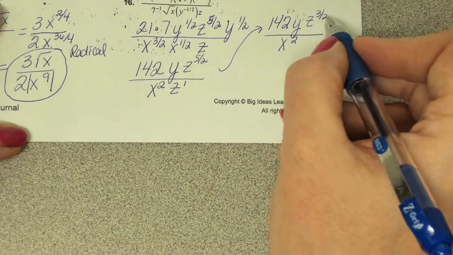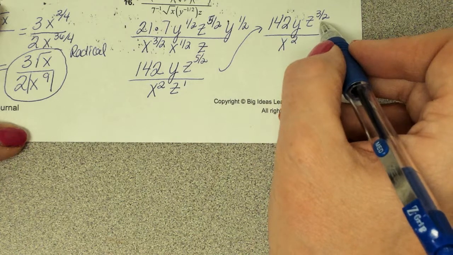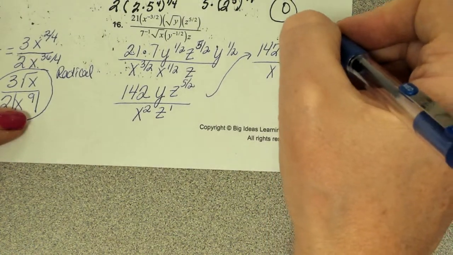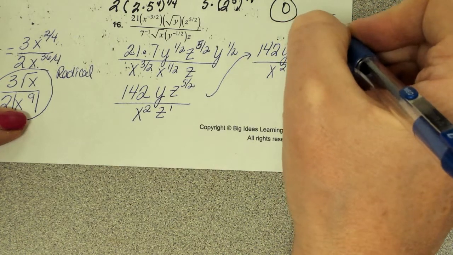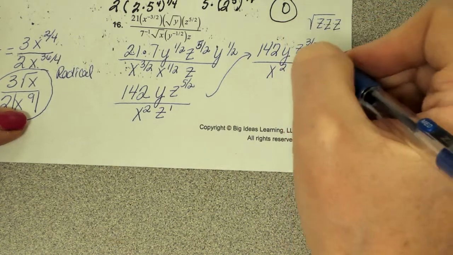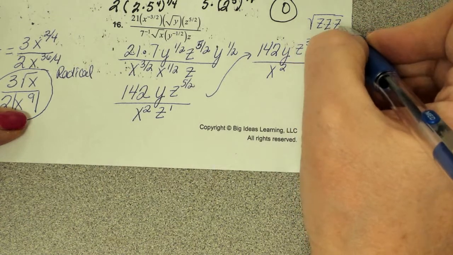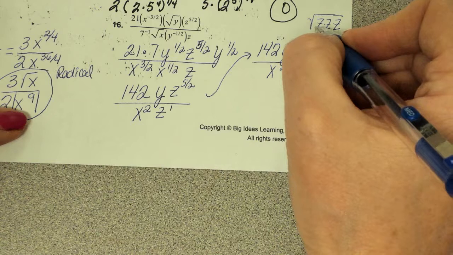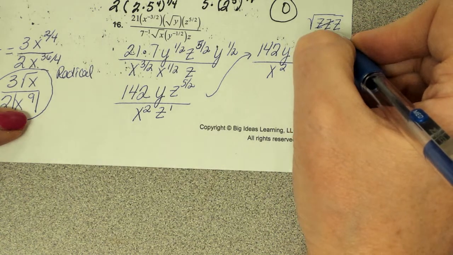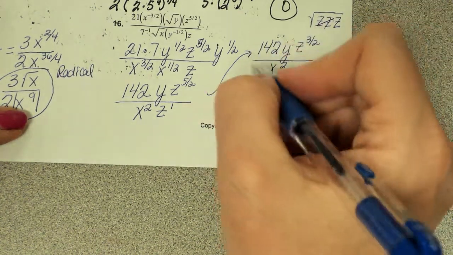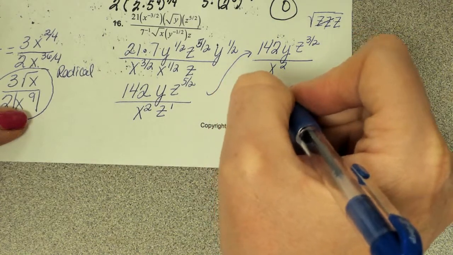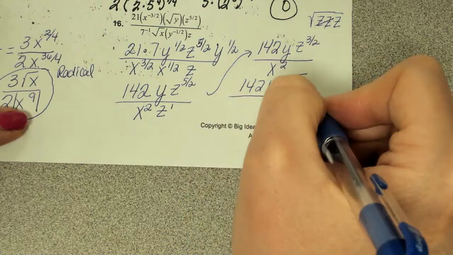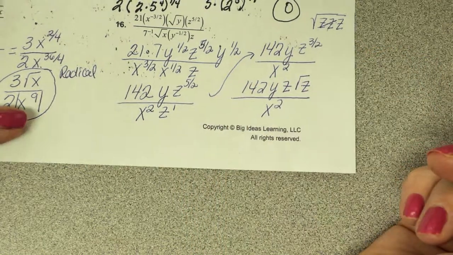And so the last thing I'm going to do is I want to write this in radical form. So if I have z to the 3 halves, I'm going to think about what that means. That's the square root of z times z times z, because it's z to the 3rd. That's z times z times z. So right here, I have z squared. So what's the square root of z squared? Just z. So here's my answer then. 147y z radical z over x squared.